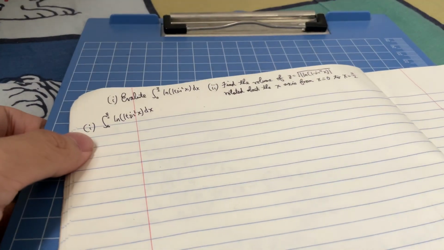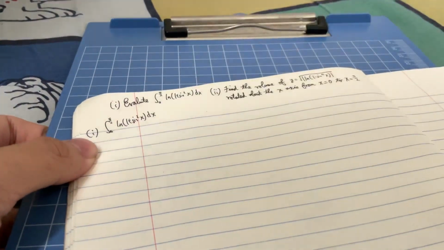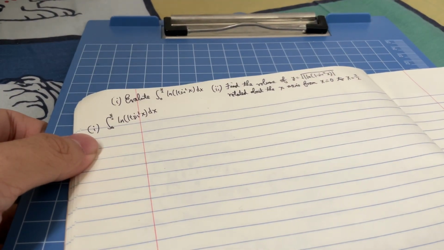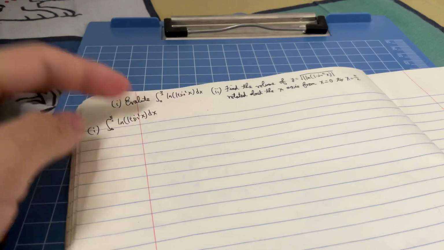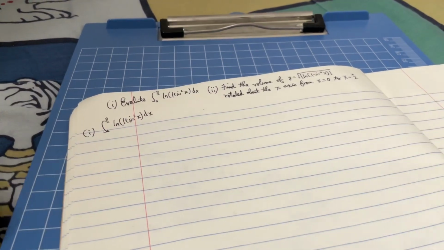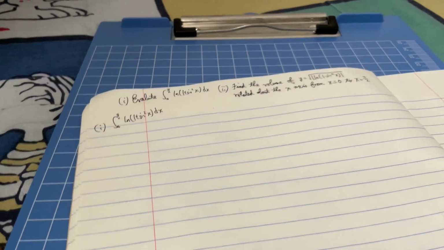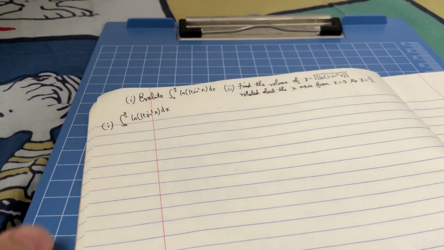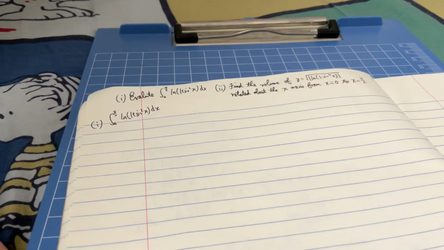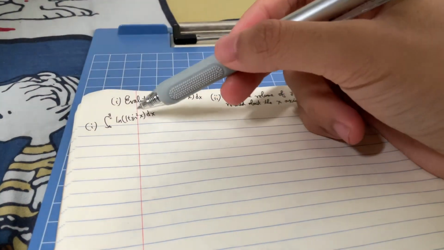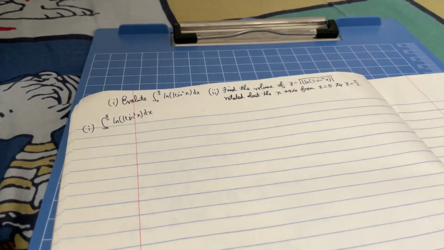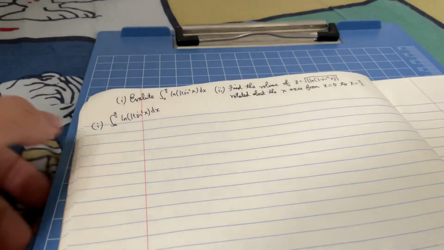So here's the deal. If this is a negative sign, it will be much easier. But how can we integrate this stuff? This is kind of hard to integrate. Just ln of 1 plus something, sine squared of something. We are going to use the Feynman technique here.